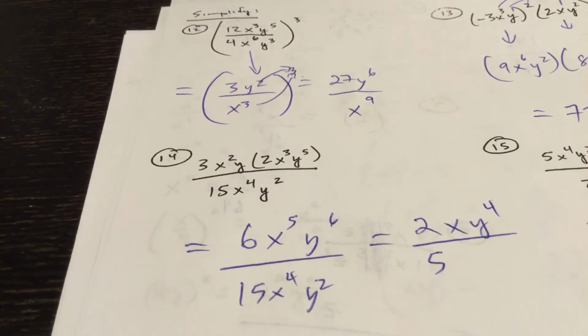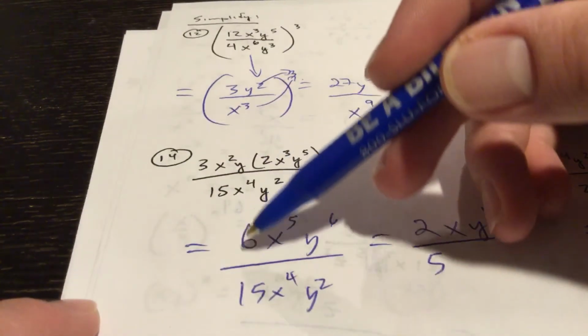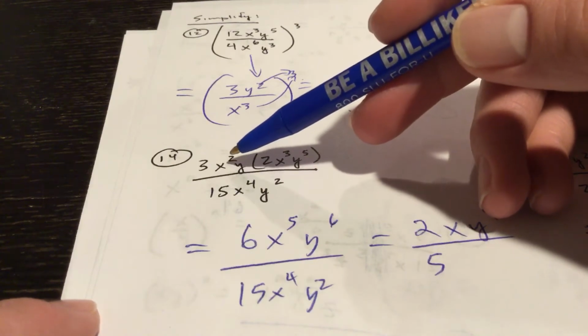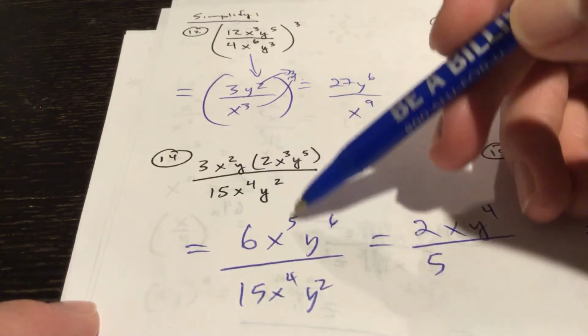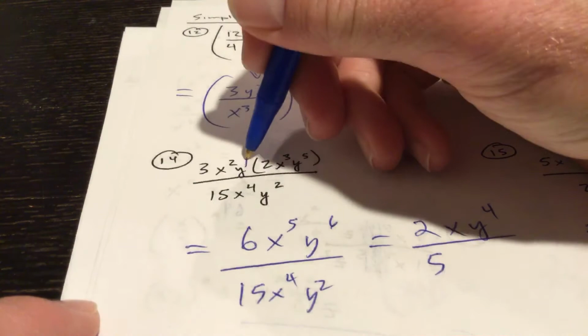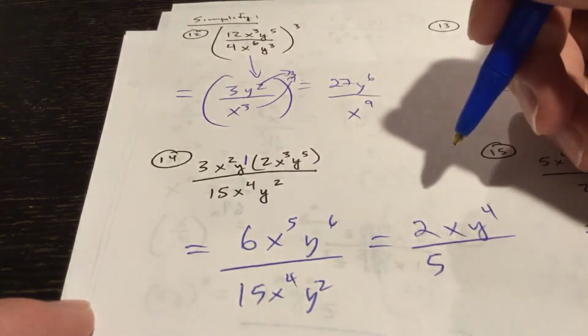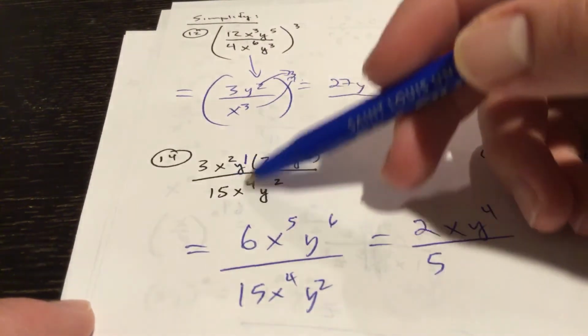Combination here of the first exponent rule and the third one. 3 times 2 gives me 6. Add the exponents for x. X to the 2 plus 3, 5th. Y to the 1 plus 5, 6. Over 15x to the 4th, y squared.